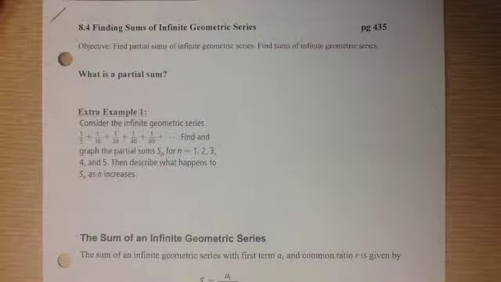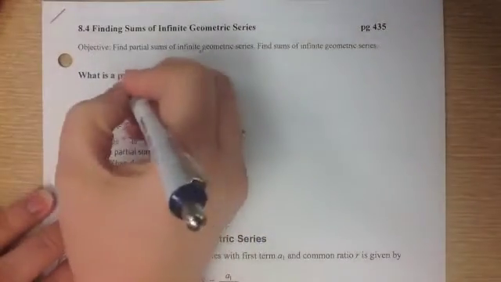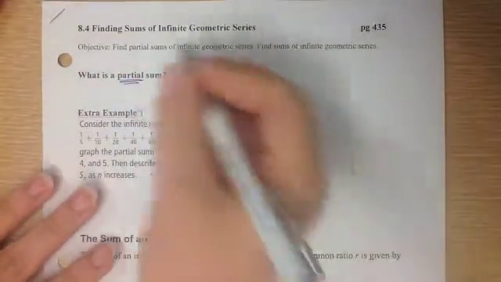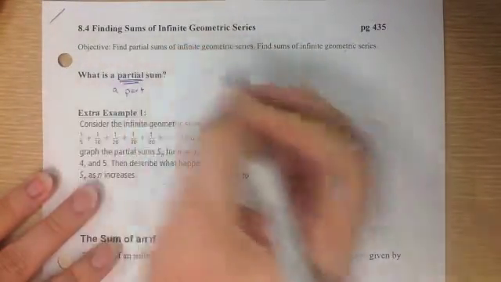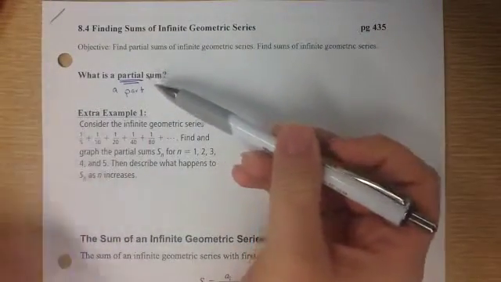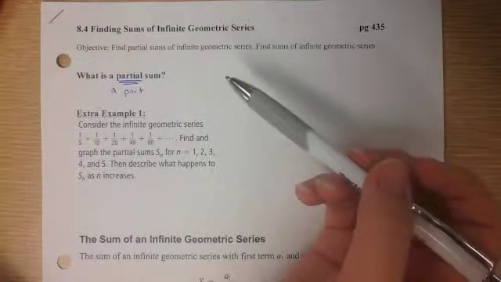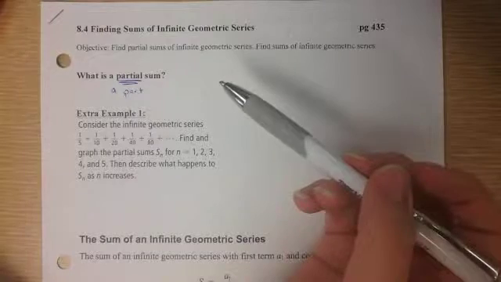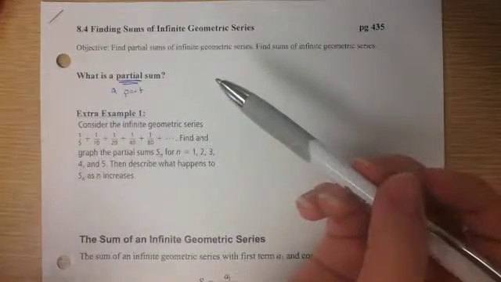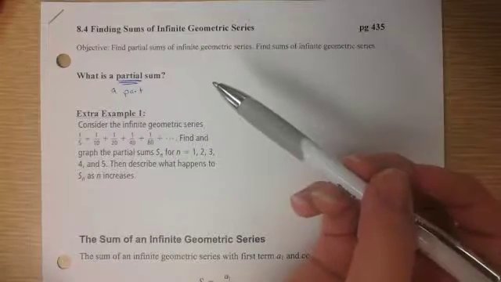A partial sum is where we add up only part of a geometric series. So when I have an infinite series that goes on and on forever, if I only add up a few of them, that's a partial sum. Again, partial meaning only a few or a part. We've actually been doing partial sums when we've only been adding up the first 5 terms, the first 10 terms, so we're only adding up a certain number of them.